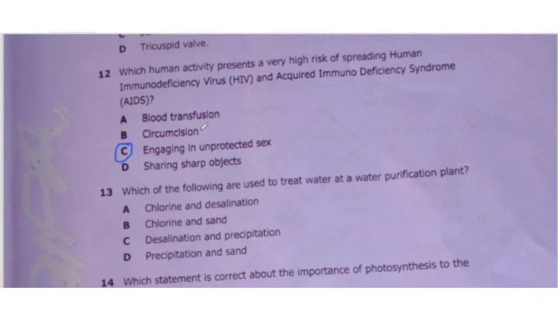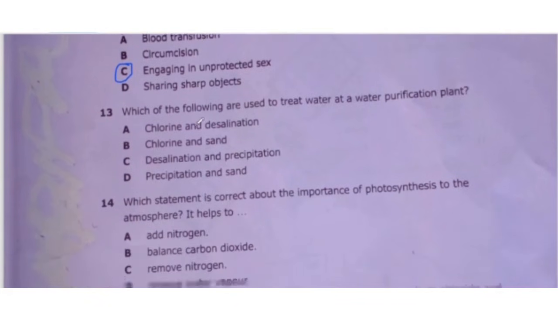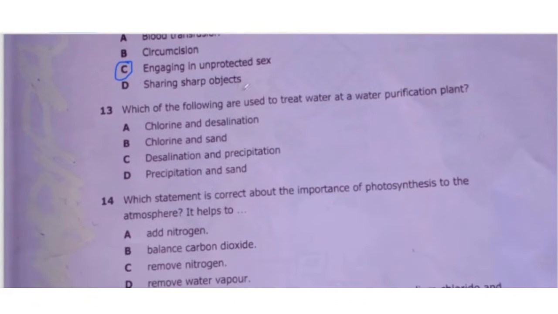During circumcision, most of the time the tools used are single-use tools that they get rid of, or if they are using the same instrument on different people, they usually sterilize the instruments so they are clean and won't carry any HIV virus. When it comes to sharing sharp objects, nowadays with the way people are sensitized, it's not common.